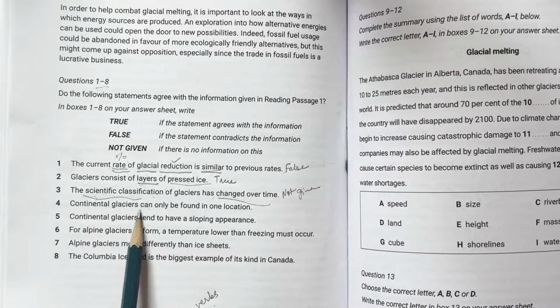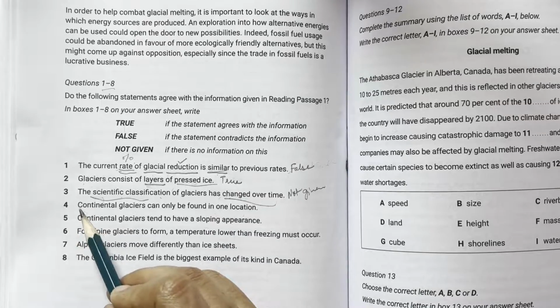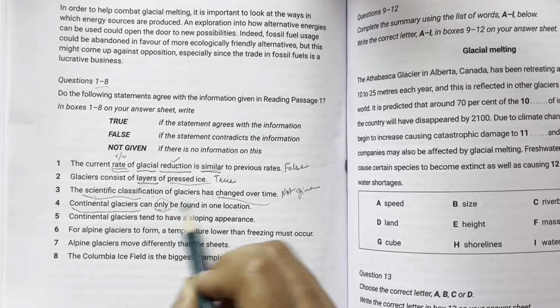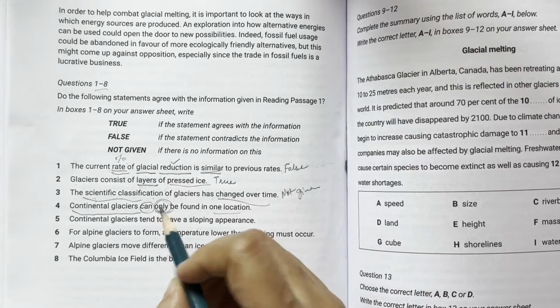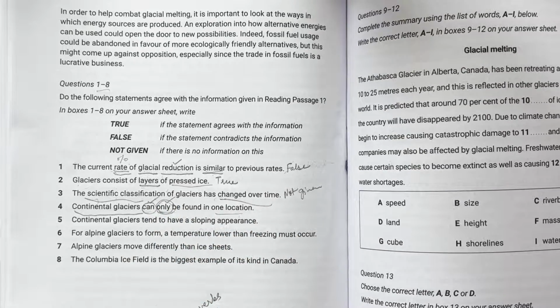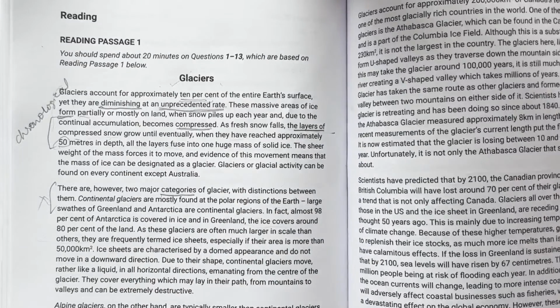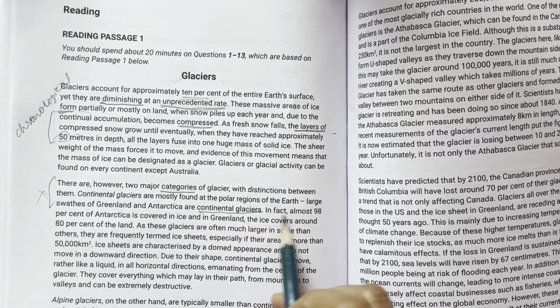Next, continental glaciers can only be found in one location. Continental glaciers is a very important keyword for you. Can be found, can only be found in one location. Now, only be found, can. These are your qualifying words. Pay attention to these words when there is any. Found in one location. Continental glaciers.